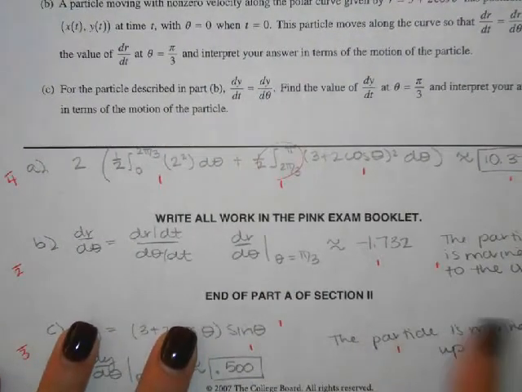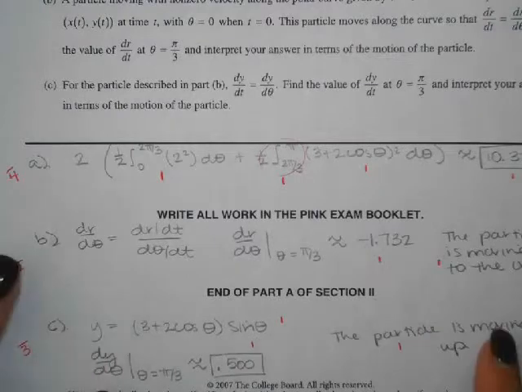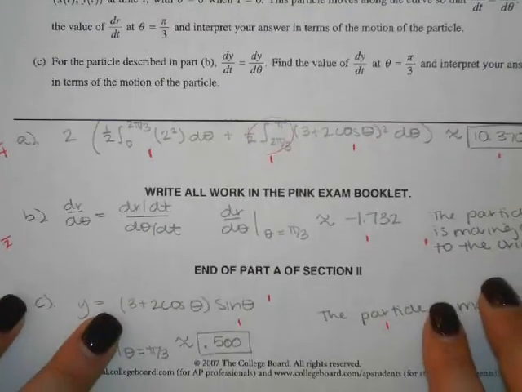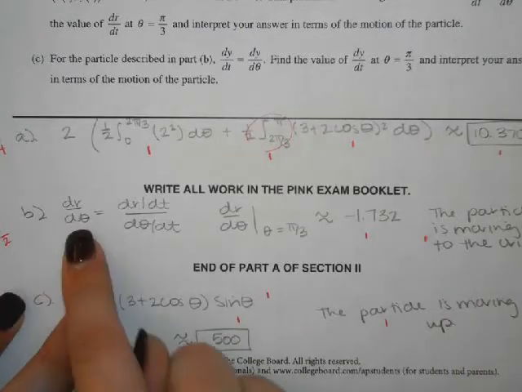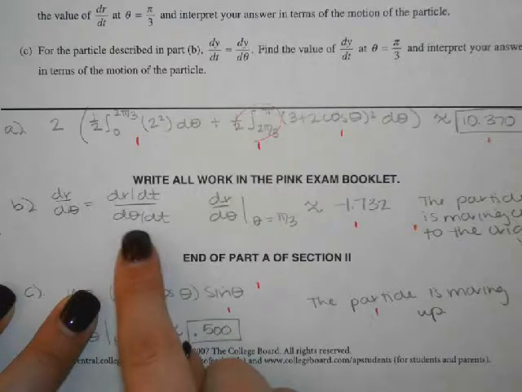Lots of different ways to get that point, though, or different points, I guess. And then don't look at my red because you'll see the rubric will make more sense. So for part B, I was remembering that dr d theta means dr dt over d theta dt. I don't know that it matters for that one though. Does it matter?